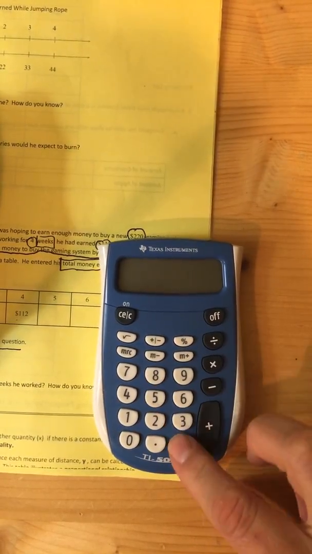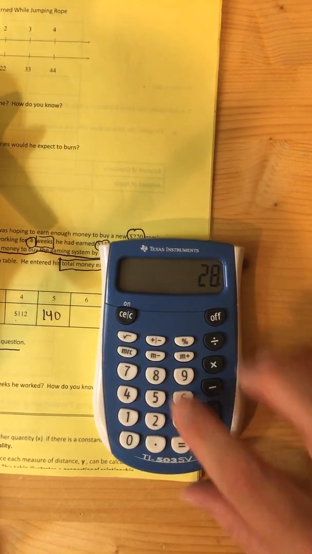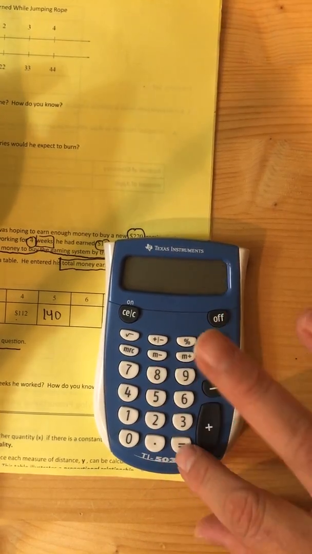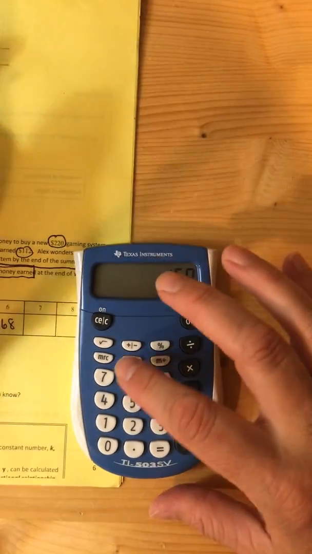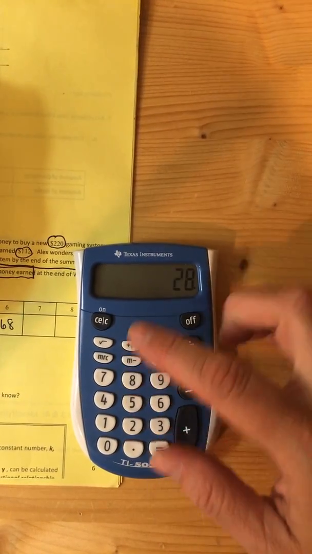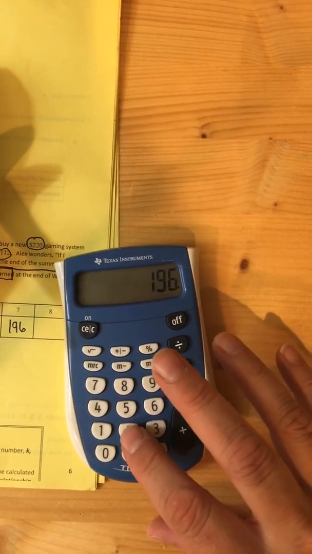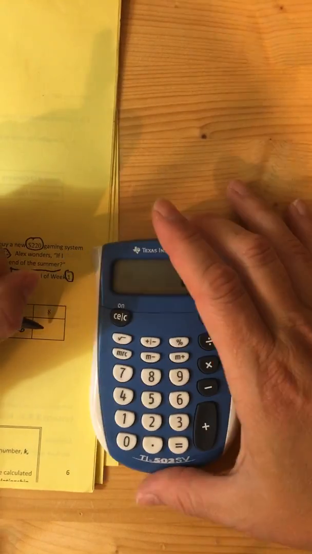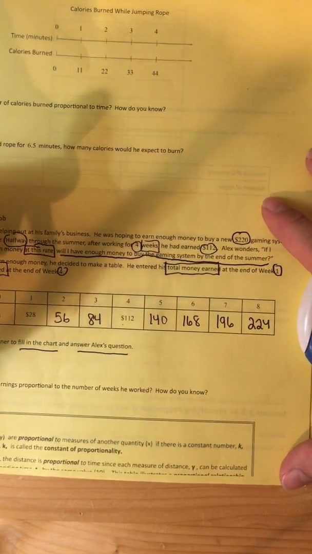5 times 28 would be 140. And 6 times 28 is $168. 7 times 28 would be $196. And 8 times 28 is $224.